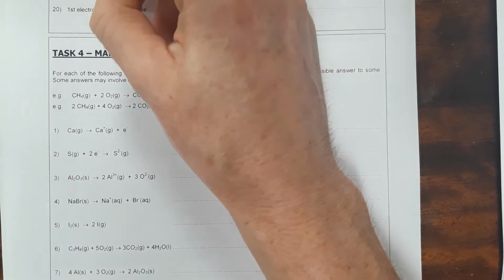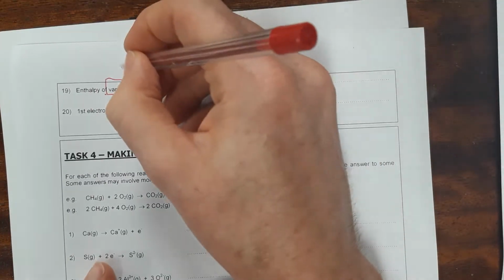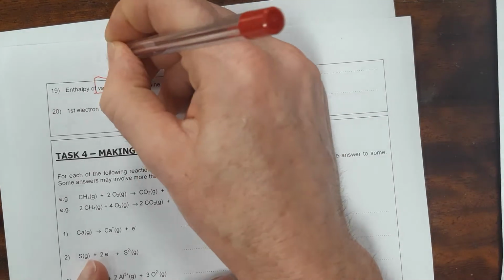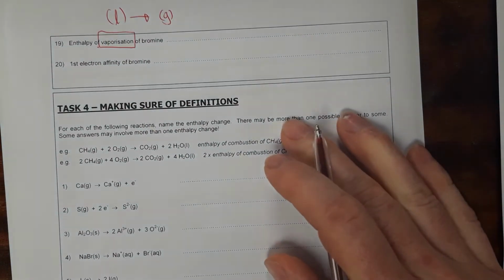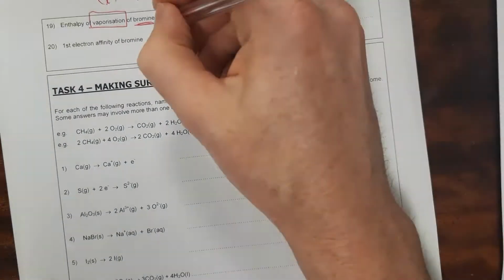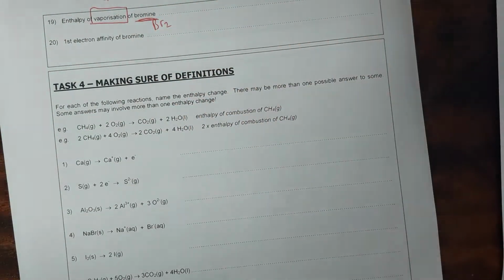Vaporization isn't one of them on your sheet, but vaporization is when you take a liquid and you turn it into a gas when you vaporize it. So have a little think about that. And it's going to be to do with 1 mole of bromine. Remember that bromine is Br2.